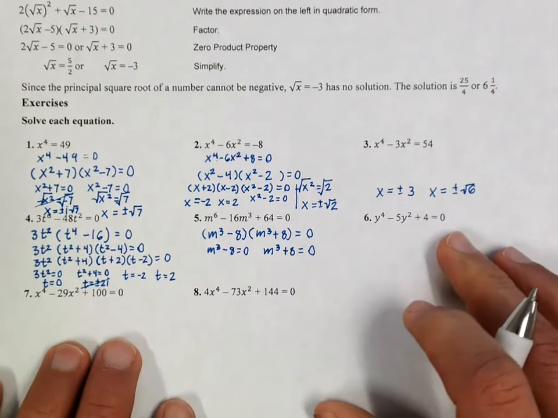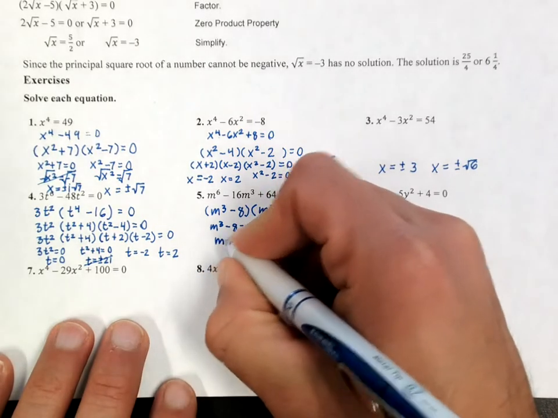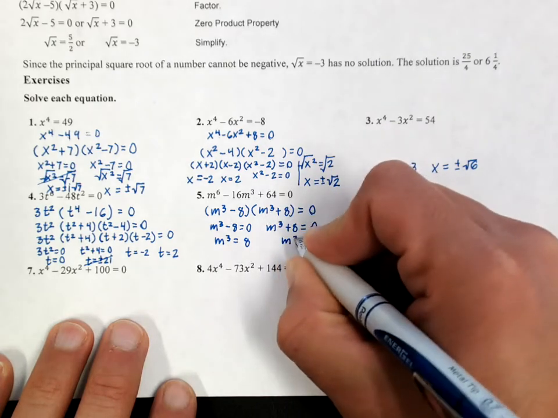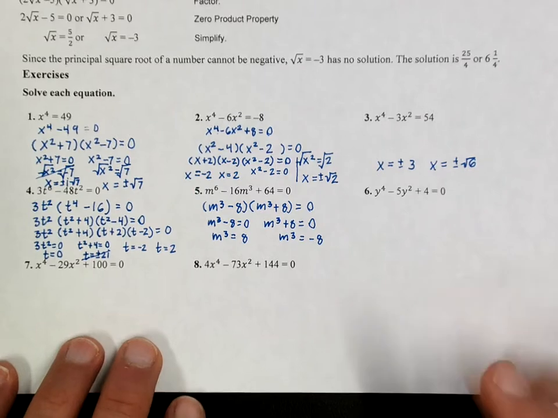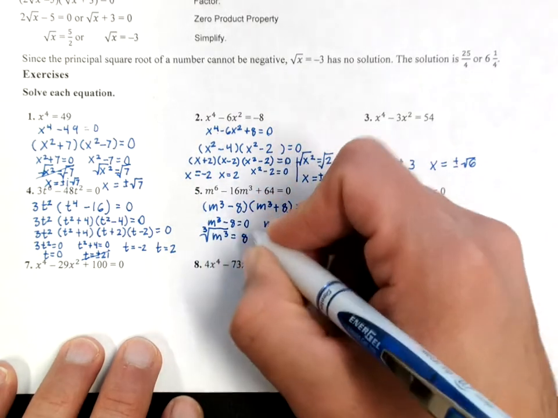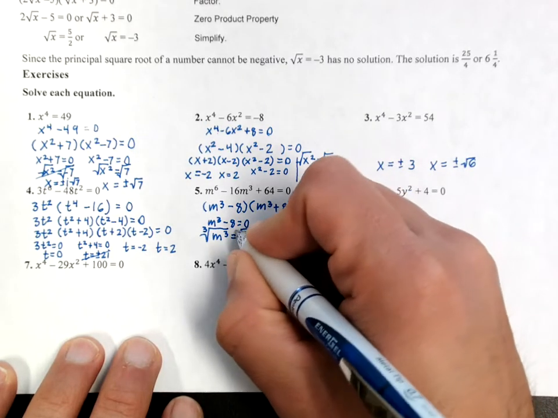And then solve, because these are going to give you the real solutions. Alright, so we have m cubed is equal to 8, and on this side we have m cubed is equal to negative 8. Now, in order to get rid of that, I'm going to take the cube root. Alright, looks like a square root, but just with a little subscript 3 over here. I'm going to take the cube root of each side.